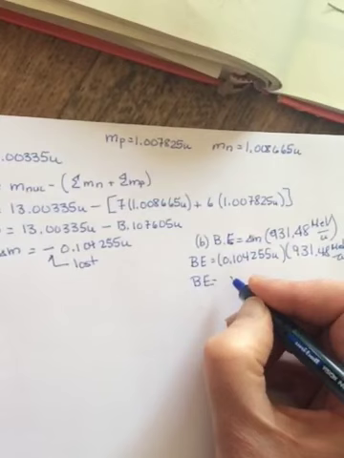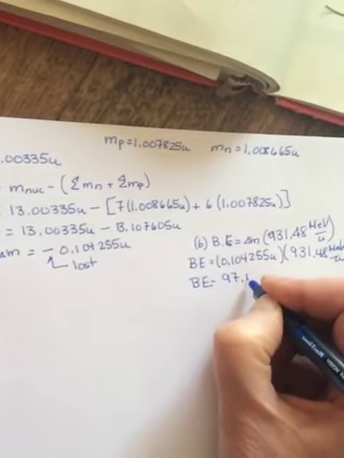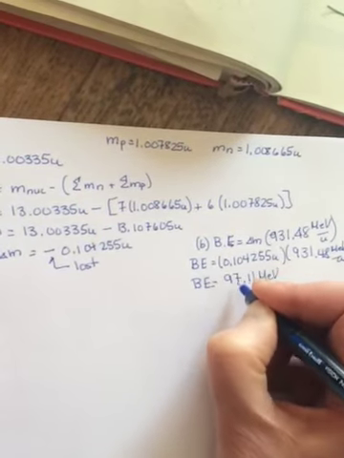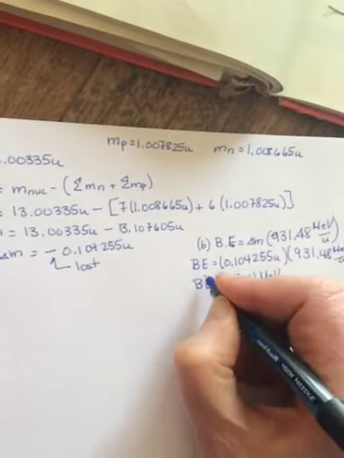And so when you do this, you get 97.11 mega electron volts. And so that lost mass is turned into energy that's holding the nucleus together.